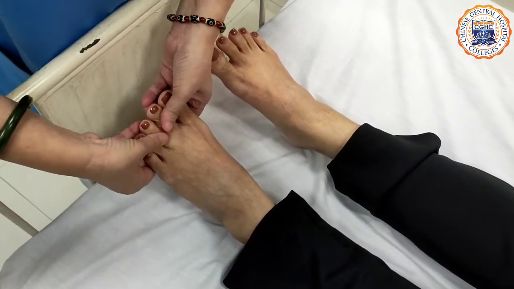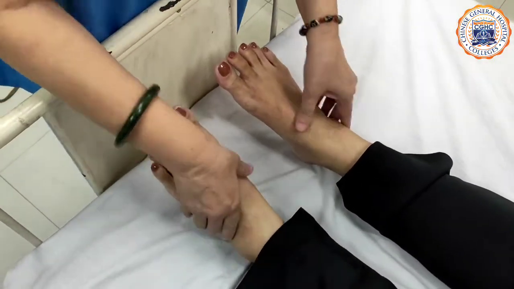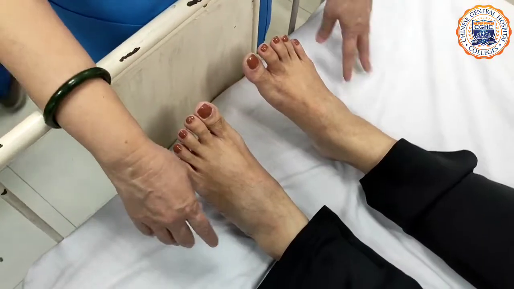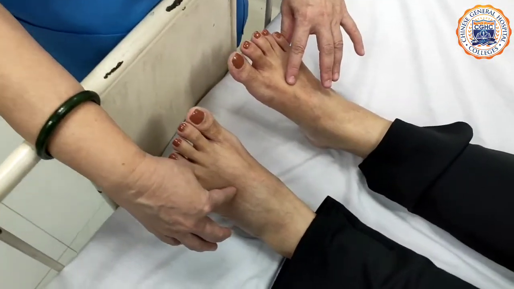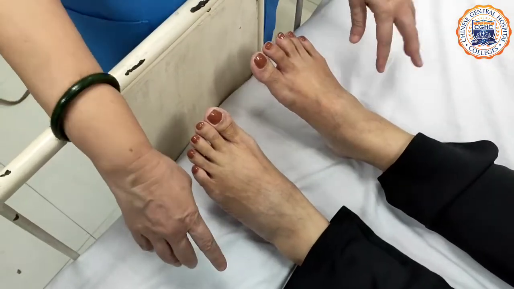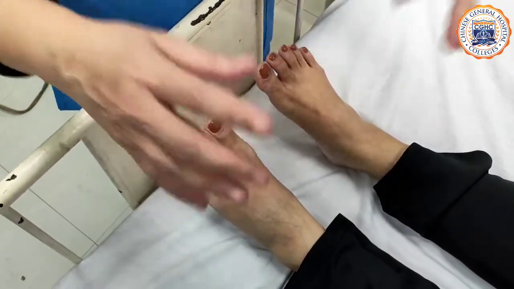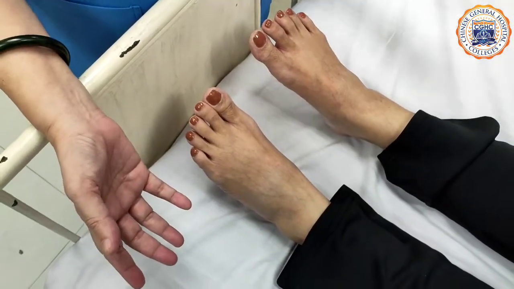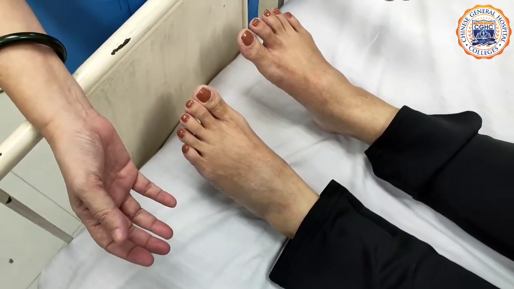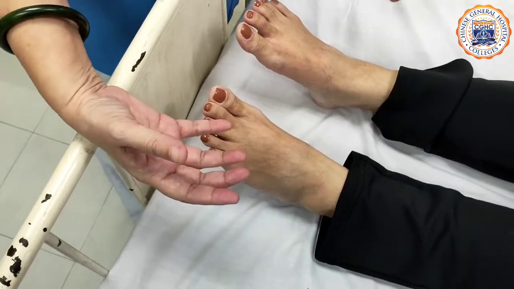Bugas ako ng kamay. Okay? So, the feet are symmetrical. There are no deformities. And the toes are not pointing upward or downward. So, there is no pes valgus or pes, what do you call this? It is a pes varus.